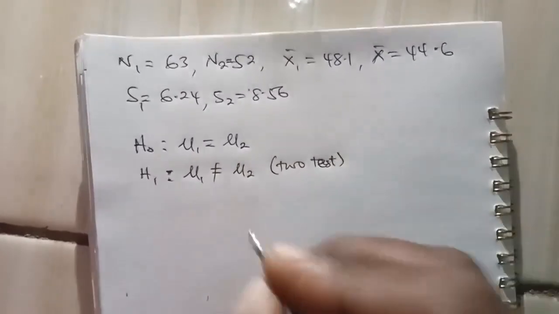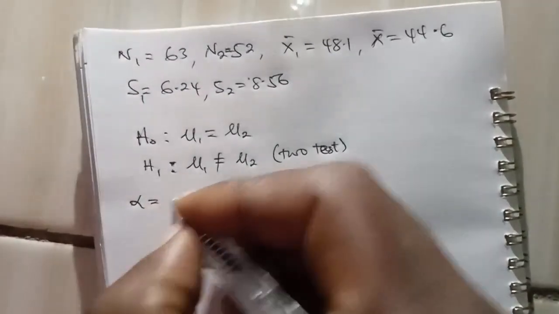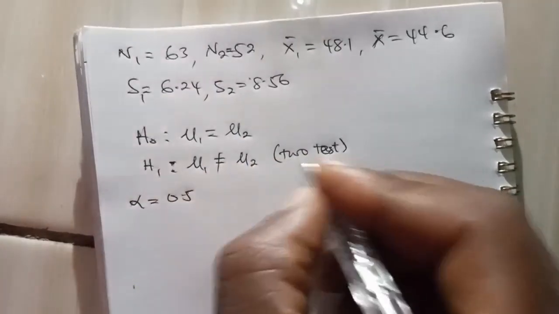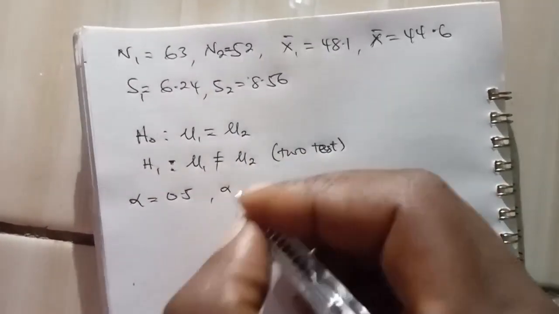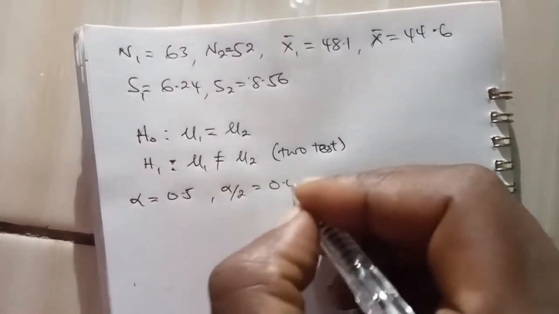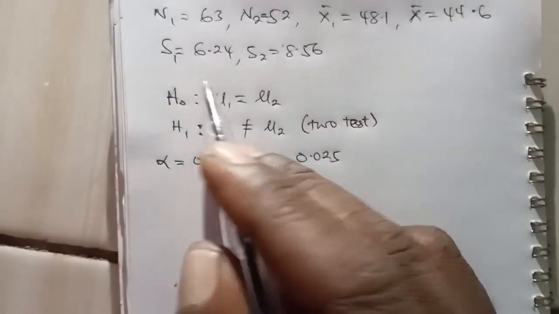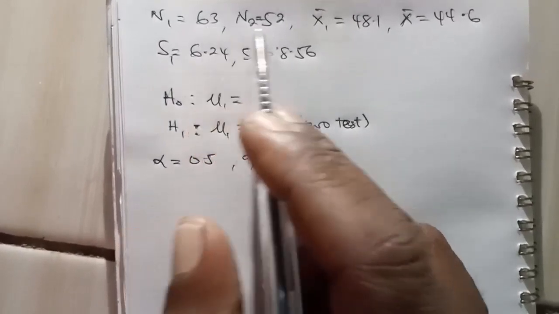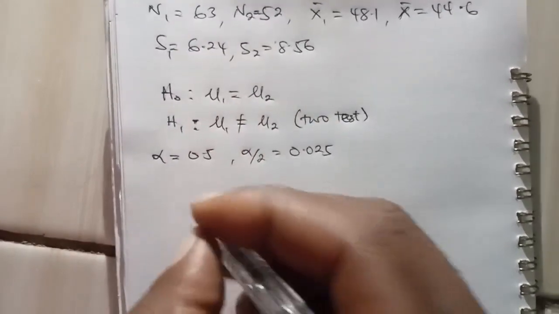This is a two-tailed test. Alpha level, that is 0.05, which means we're going to divide it into two because it is a two-tailed test, which is 0.025. The next thing is to choose the type of test that we're going to use. If you check, you notice that the value of our sample size is high. So because of that, we're going to use z-test.